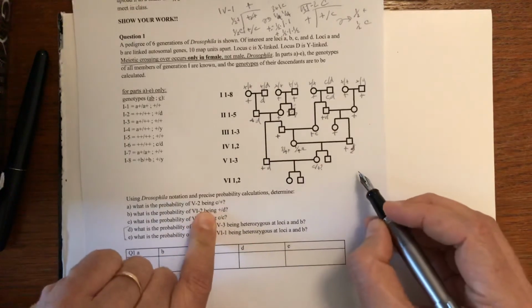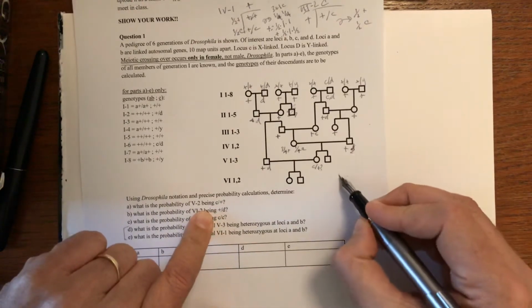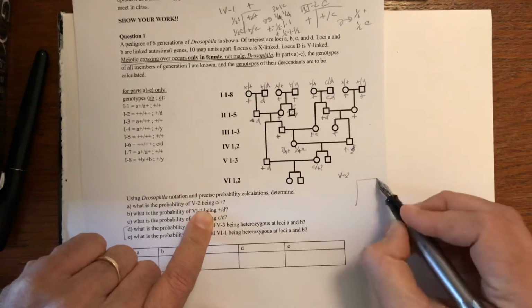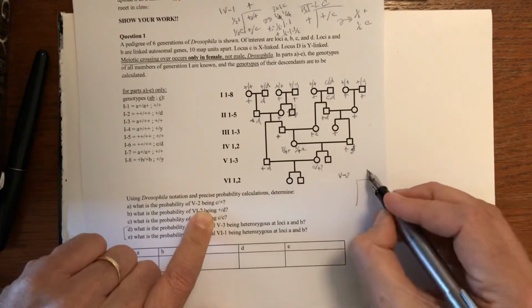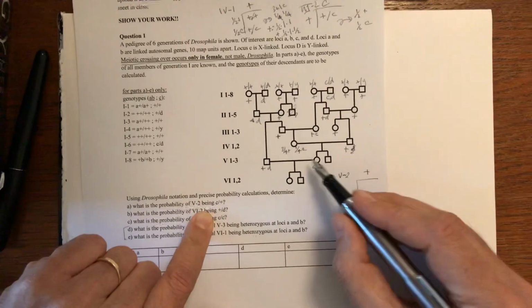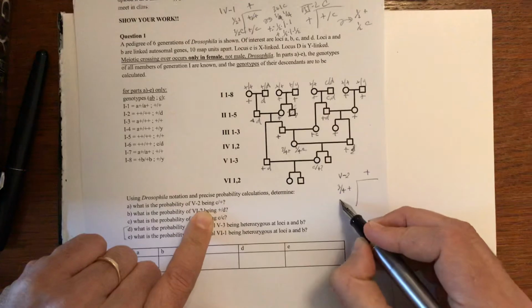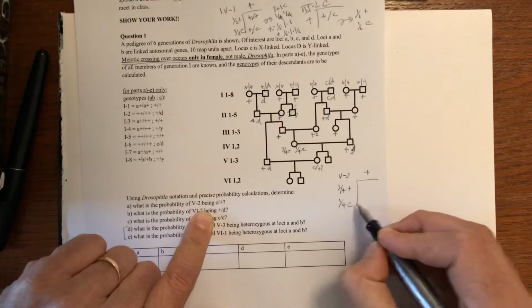So let's go over here and say, individual 5, 2 has from the father only wild type at C, and from the mother 3/4 chance of wild type versus 1/4 chance of mutant.